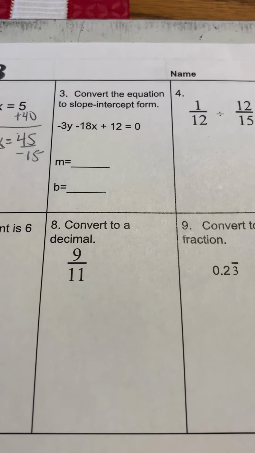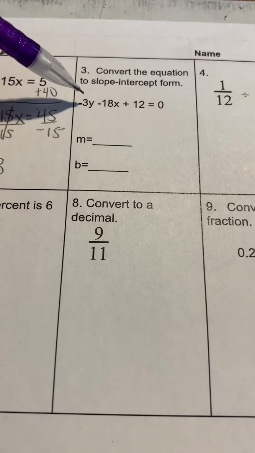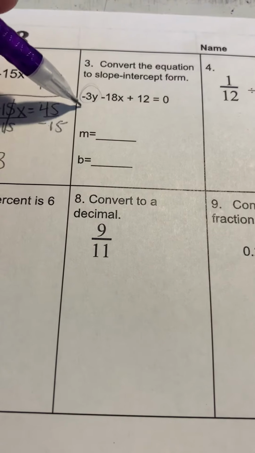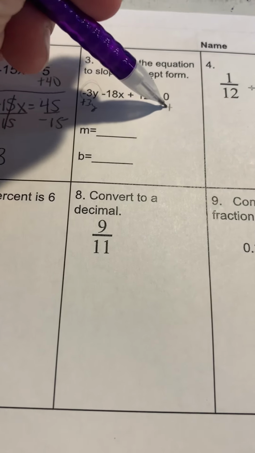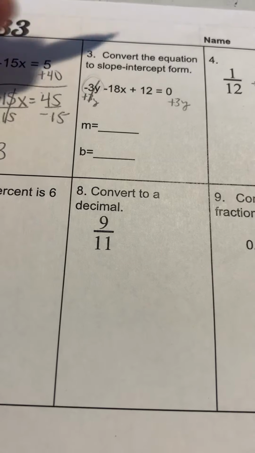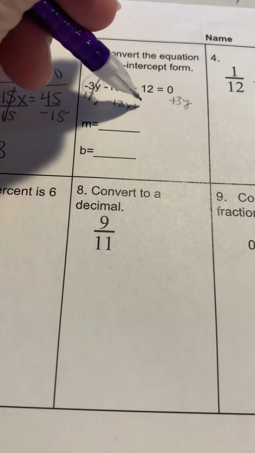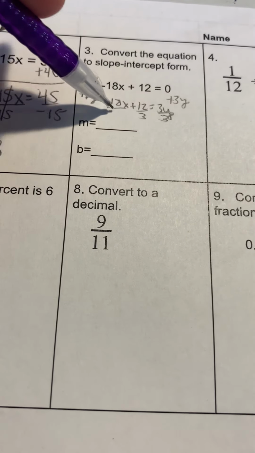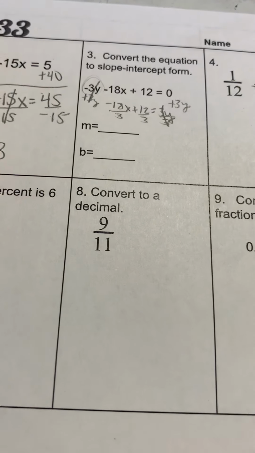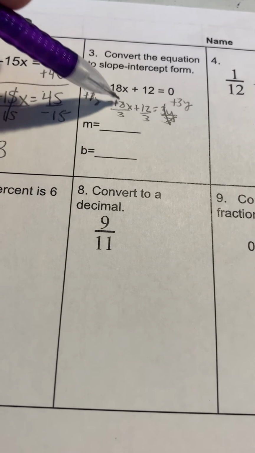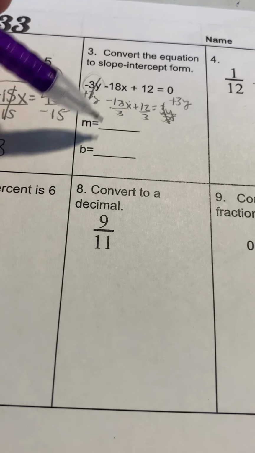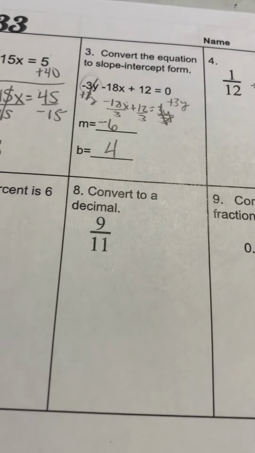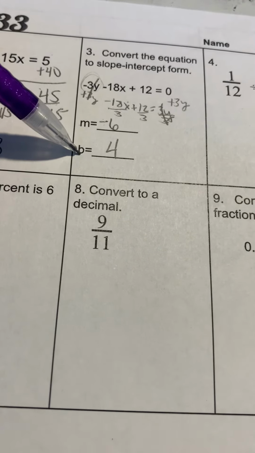For the next one, you want to isolate the variable. The easiest thing, since you want to have slope-intercept form, is just go ahead and move this term over. So if I add 3y to both sides, that's going to cancel out this, and now I have negative 18x plus 12 equals 3y. Then you're going to divide each term by a positive 3. So now the y is isolated. Your m, which is the coefficient of x: 3 goes into negative 18 negative 6 times, and 3 goes into 12 a positive 4 times. And so your m is negative 6 and your b is 4.